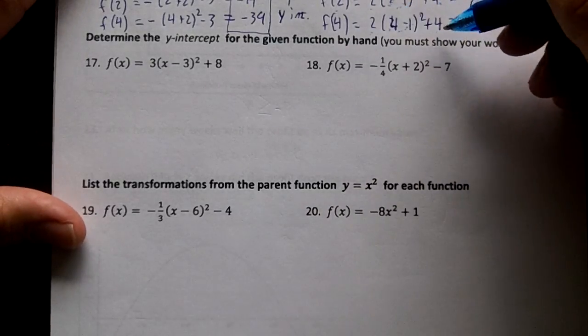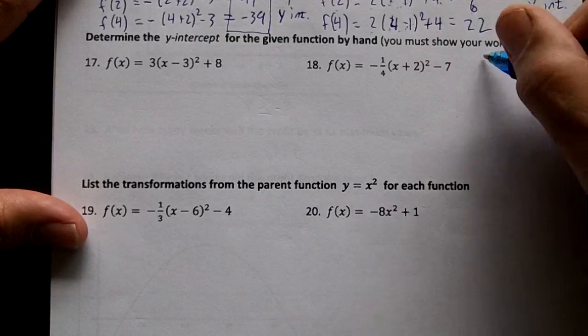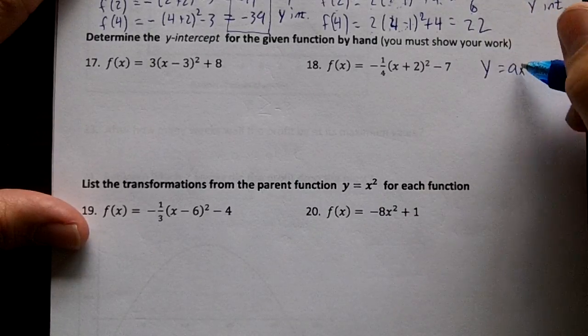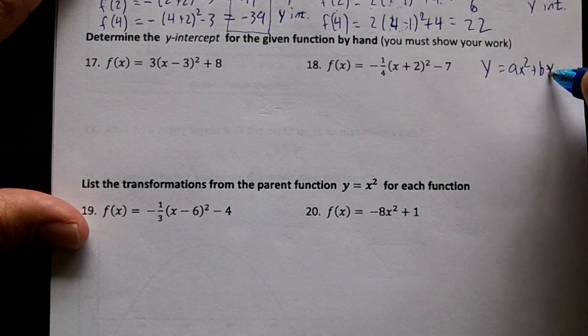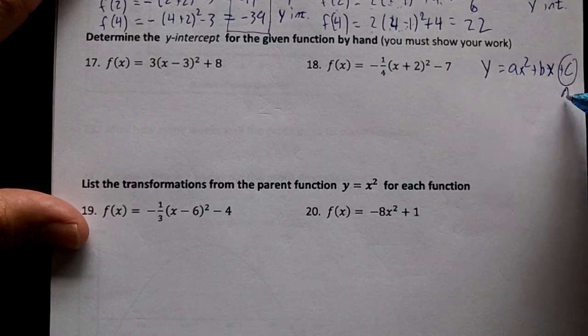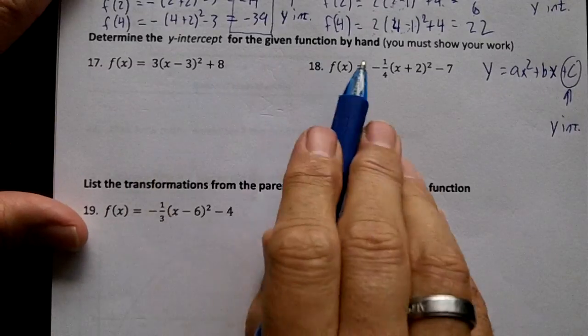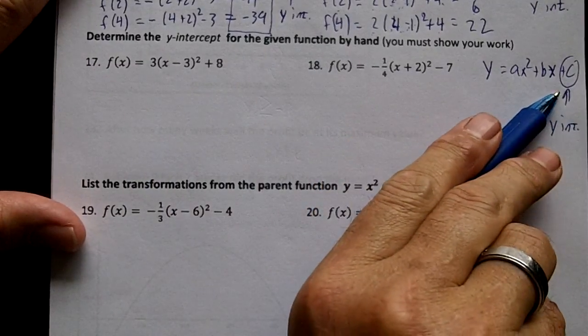Determine the y-intercept for the given function by hand. You must show your work. Remember, you got to make this standard. C is your y-intercept. This is in vertex form. We know our vertex, but we don't know the y-intercept.